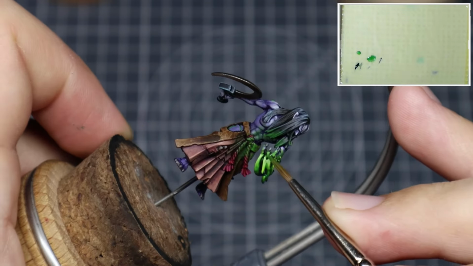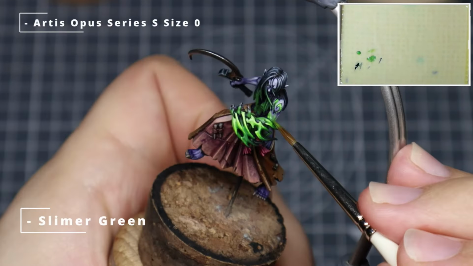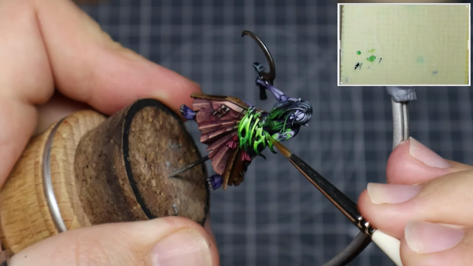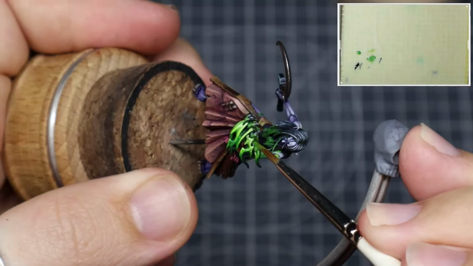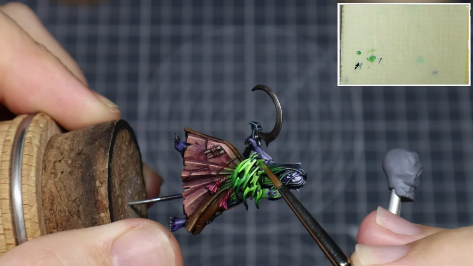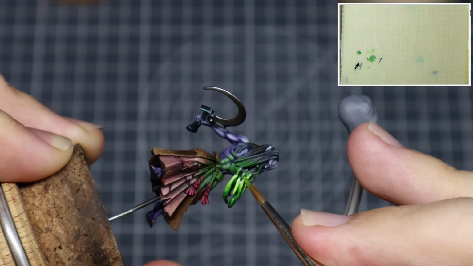And now we're just going to repeat this process with pure Slimer green. Remember that the area that the Slimer green is going to affect is going to be smaller again. It's going to be closer to where the light originates, and that's where more of that green colour is going to present. Now obviously around the forearm and the fingers are going to be super bright by the end of this, so really build up the colour in those areas.